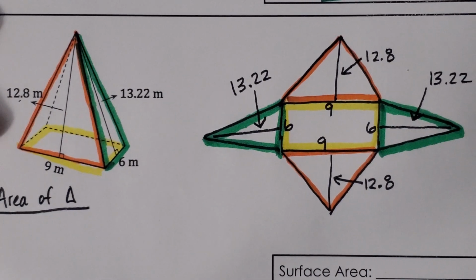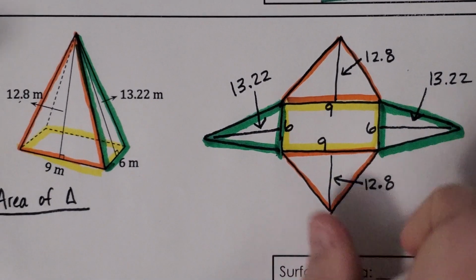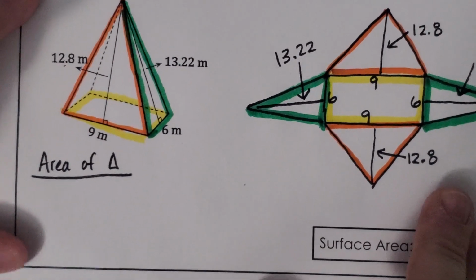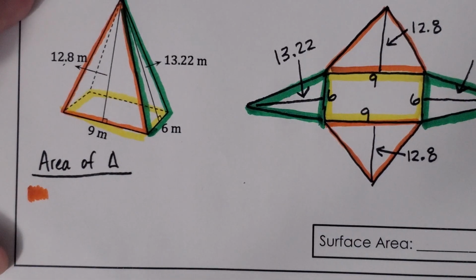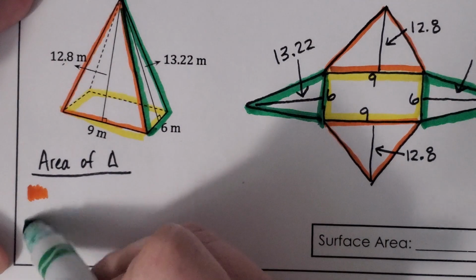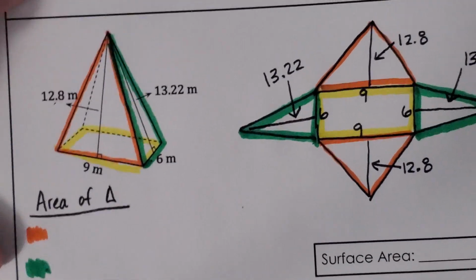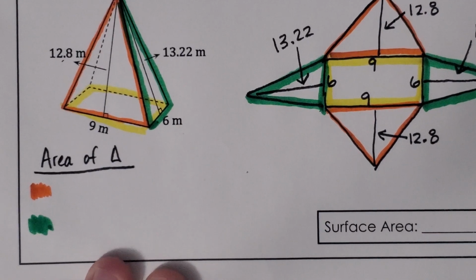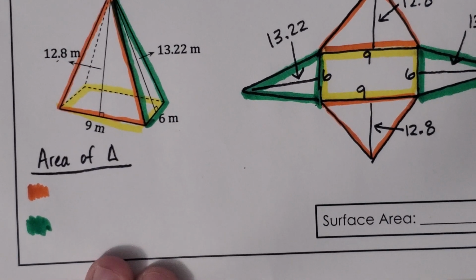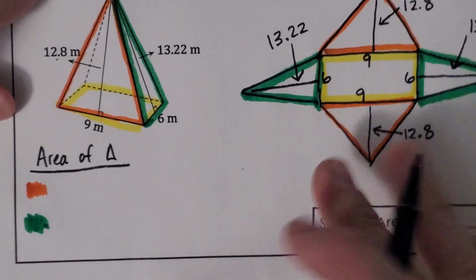So like I said, I have 2 different triangles. I have an orange triangle, which deals with my one size, and then I have a green triangle that deals with another size. If you highlighted, you can use those colors. If not, we'll just use the numbers that we see on the picture.